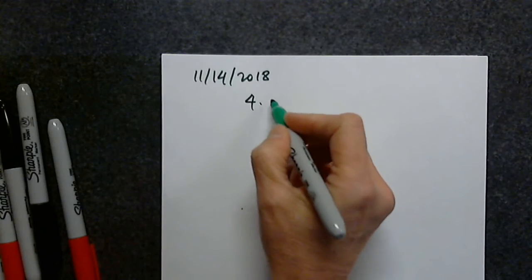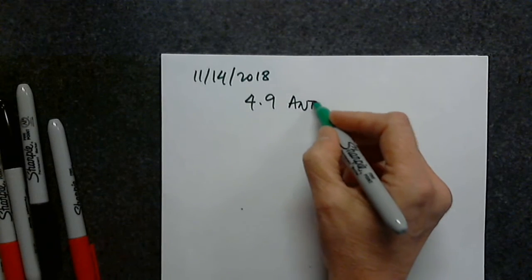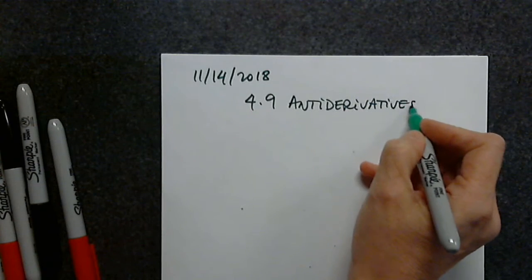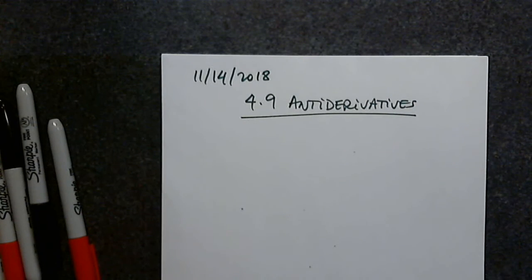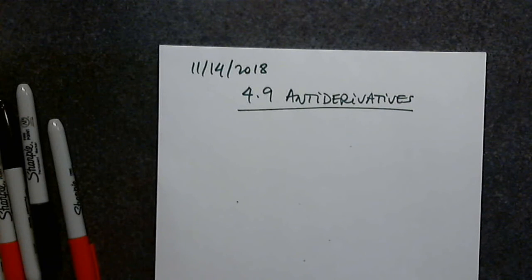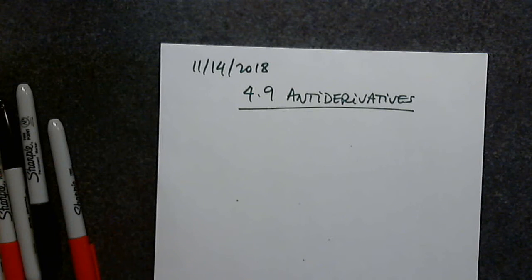So let's go back to 4.9, entitled Antiderivatives. In antiderivatives, we are trying to determine the function from the derivative.